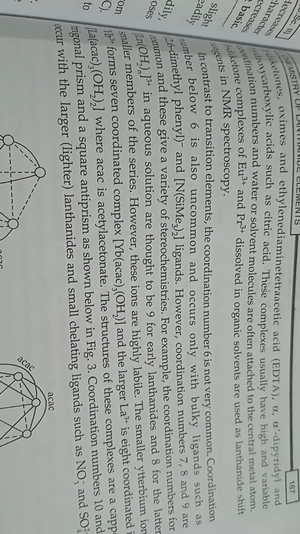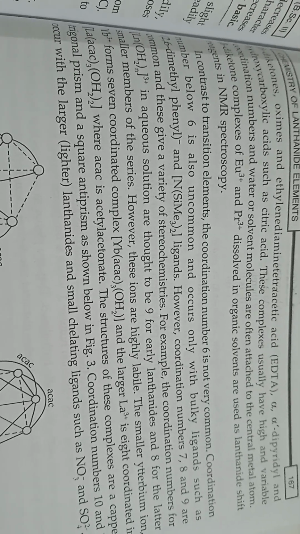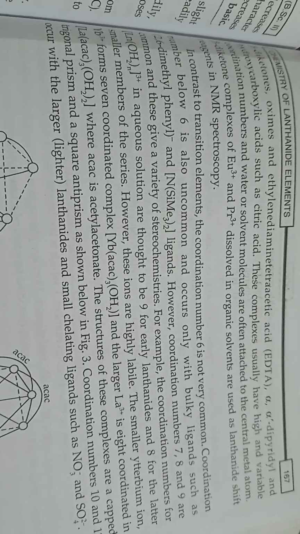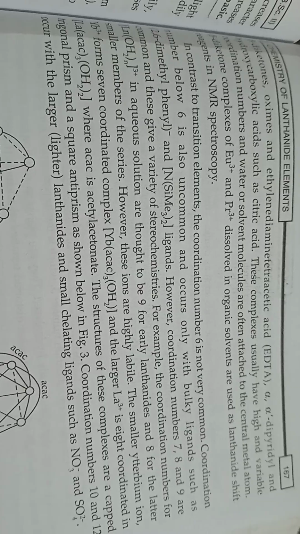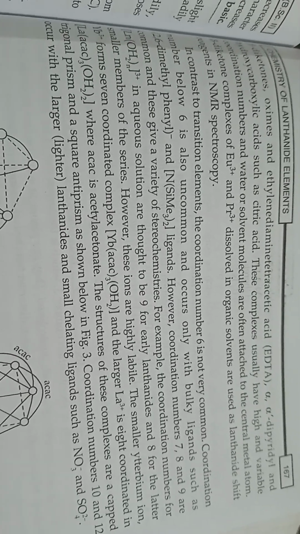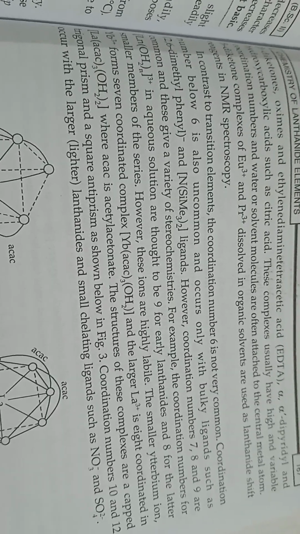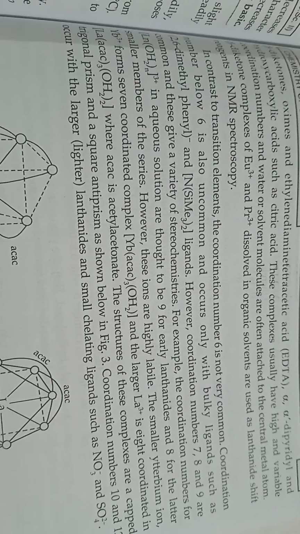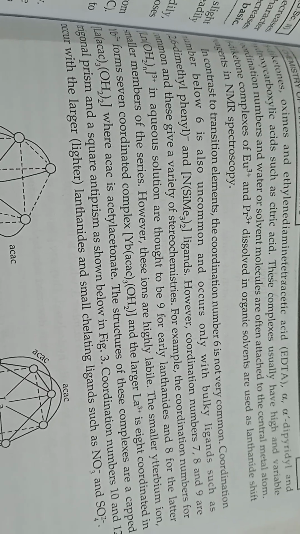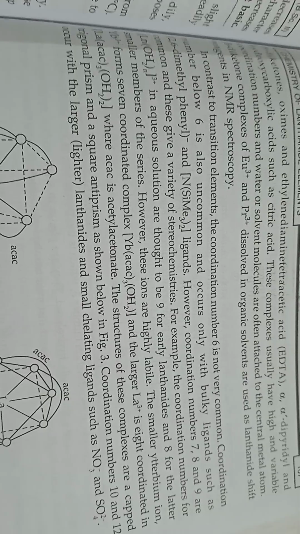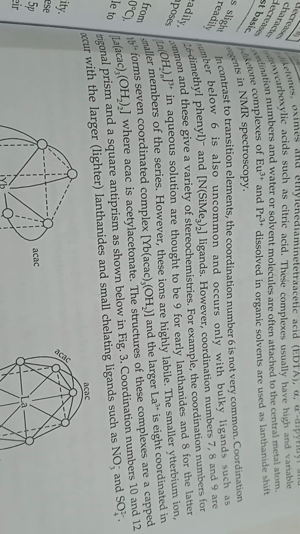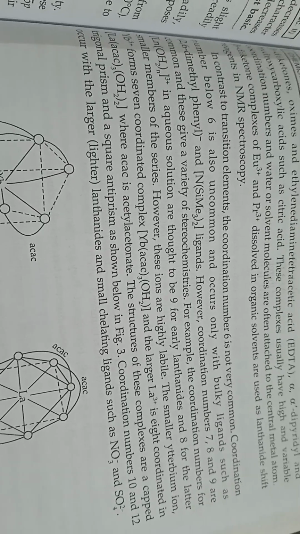Coordination number below 6 is also uncommon and occurs only with bulky ligands such as 2,6-dimethylphenyl and N(SiMe3)2 ligands. However, coordination numbers 7, 8 and 9 are common and these give a variety of stereochemistries. For example, the coordination number for [Ln(OH2)n]3+ in aqueous solution is thought to be 9 for early lanthanides and 8 for the later, smaller members of the series. However, these ions are highly labile.